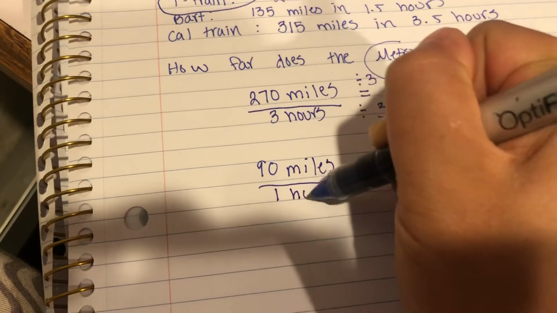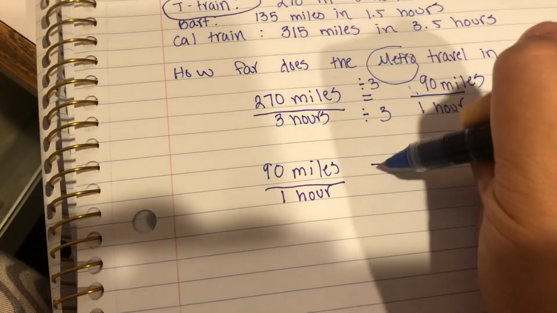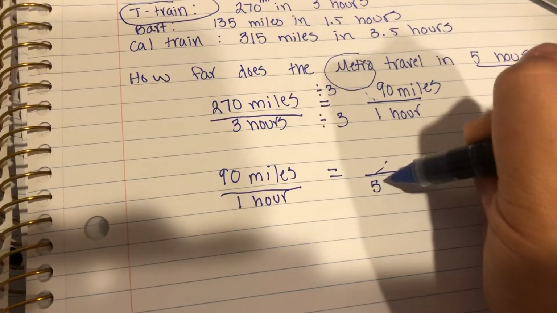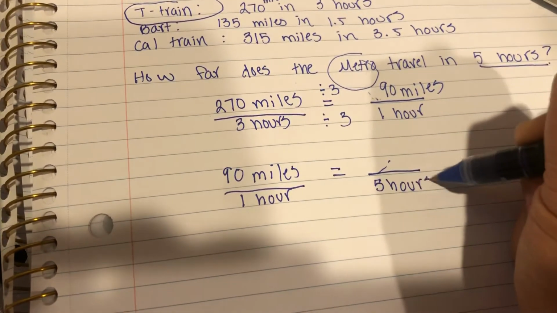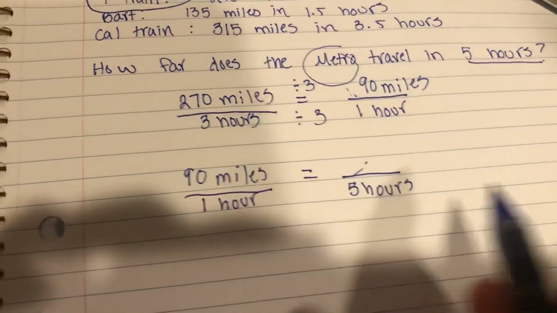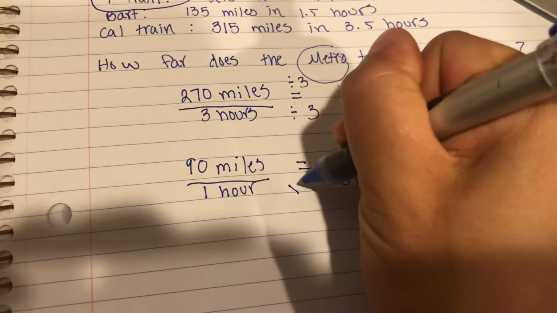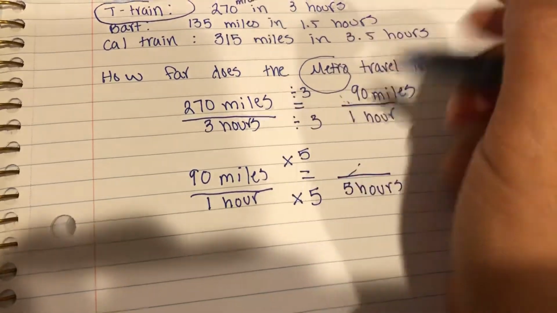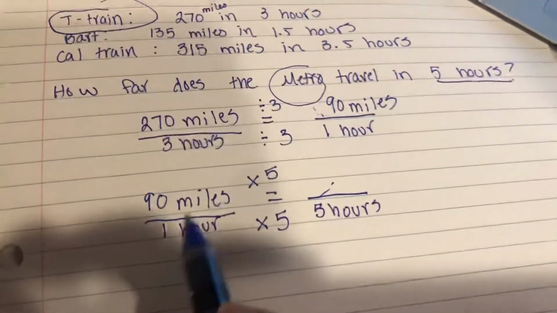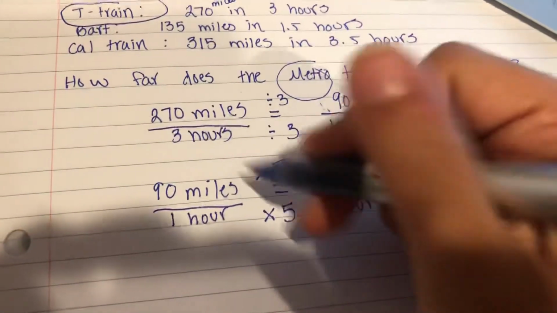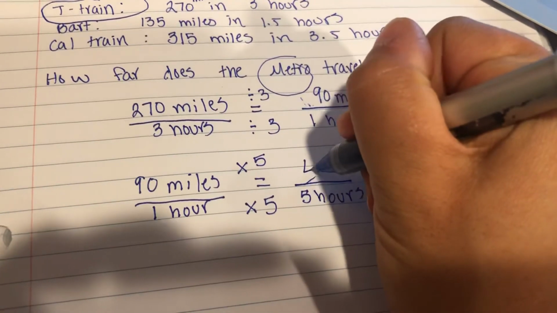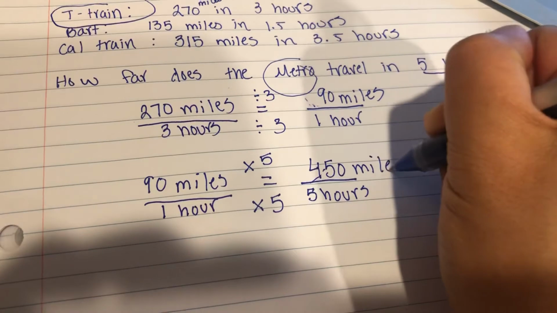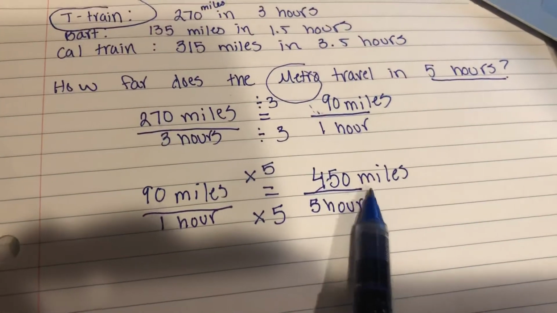in 1 hour. And we want to figure out how much in 5 hours. So how do I get from 1 to 5? We multiply by 5. And I multiply by 5 in the top. So I know 9 times 5 is 45. 90 times 5 then would be 450 miles. And that's what would be your answer.